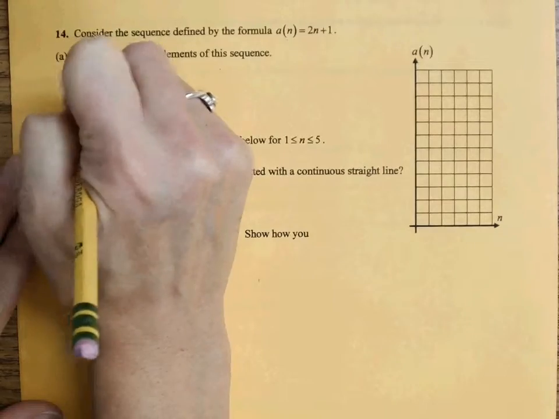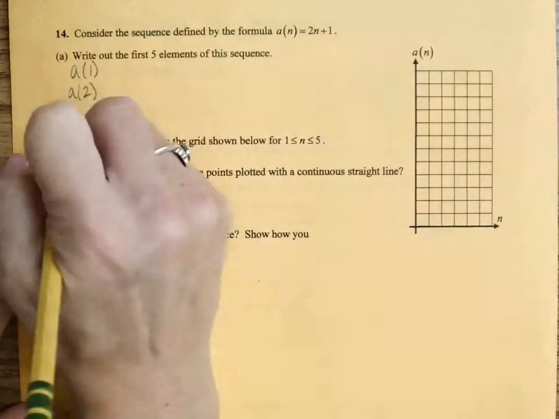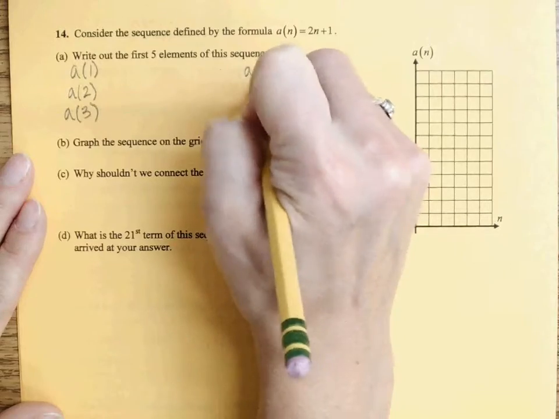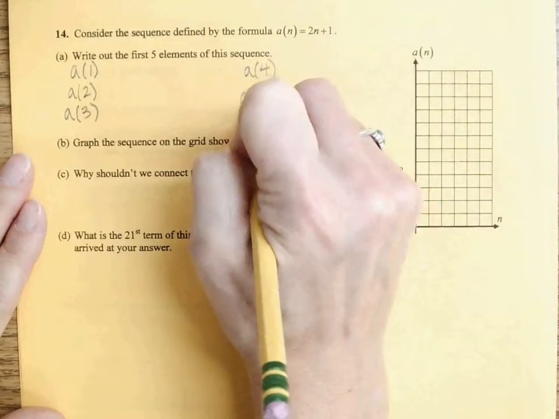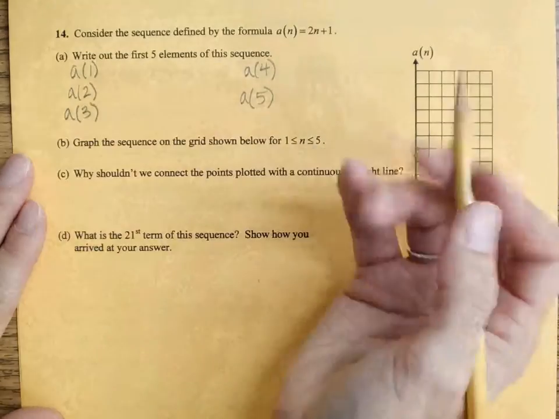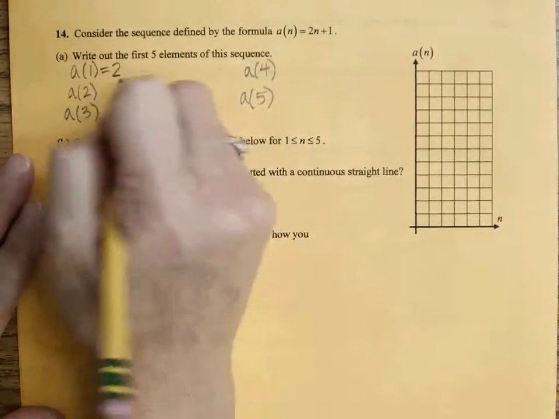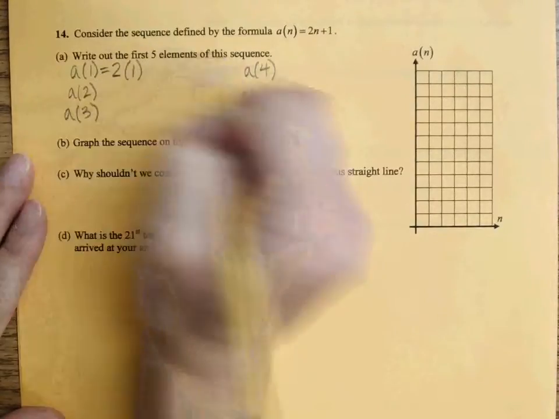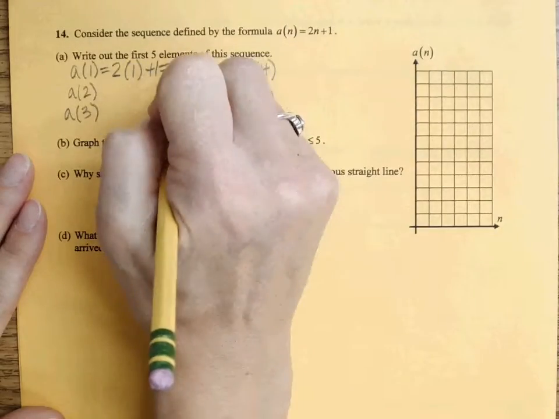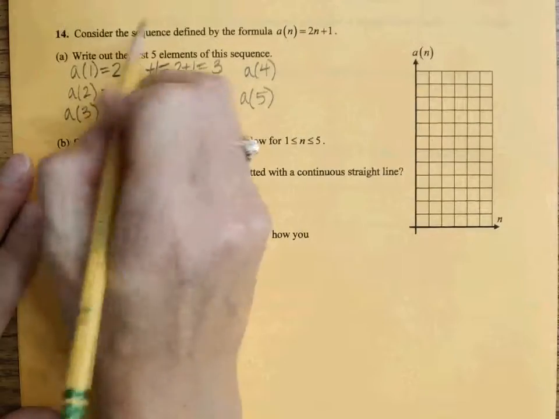So I have a1, okay, our first term. A2 will be our second term. A3 for our third. I'm going to come over here for our fourth. A4 for our fourth, and a5. Okay, so we're looking for each of these terms. That's the first 5 elements. Then we're going to go ahead and use this rule. So since I'm looking for the first term, I'm going to put 1 in for n. And then I simplify. 2 times 1 is 2 plus 1, that's 3. That's my first term. And that's what we're going to keep doing.